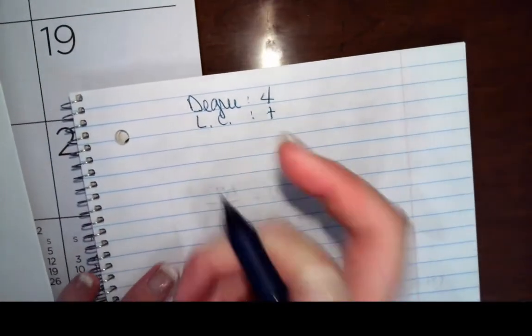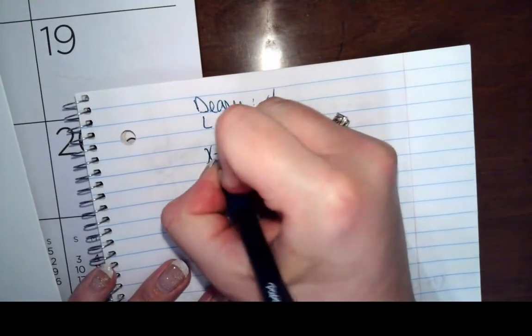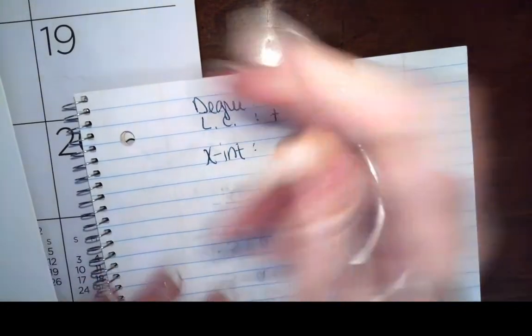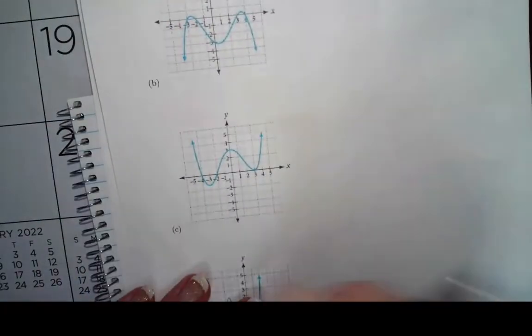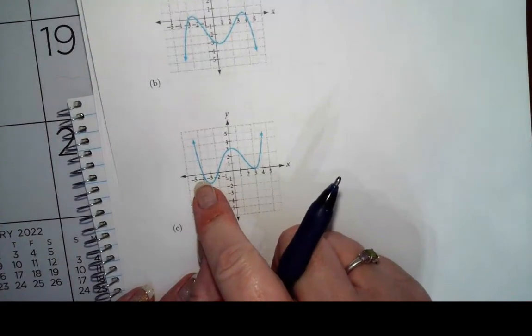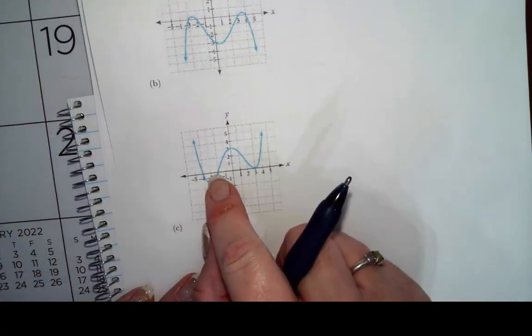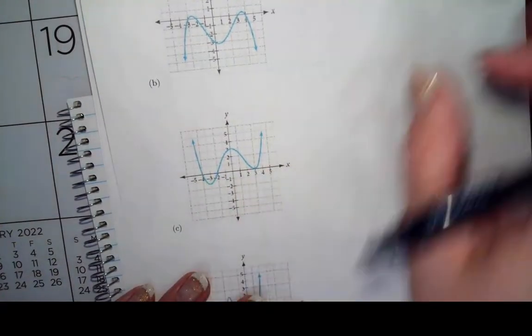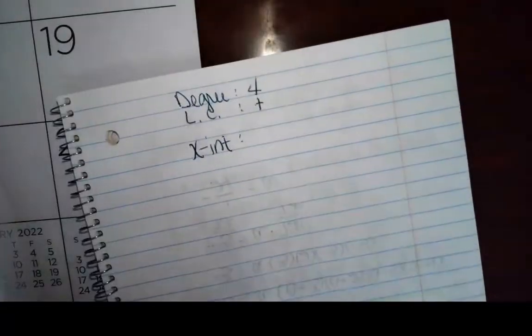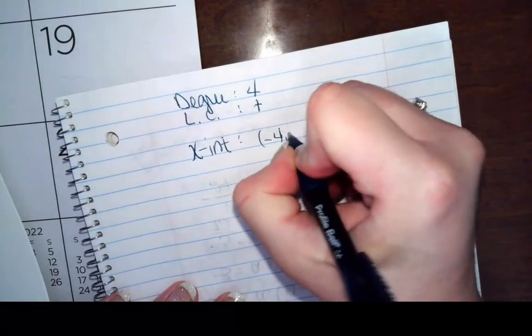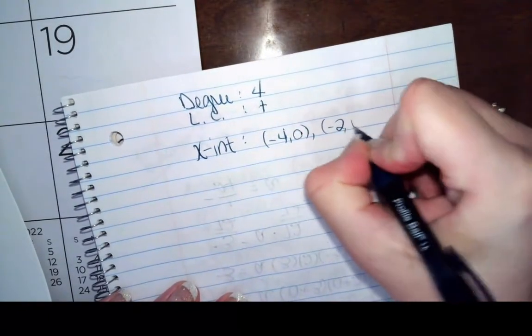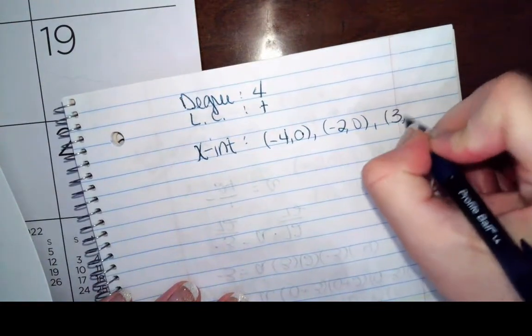Okay. I need to know what my x-intercepts are. And this is why I say it's a little bit weird. So I've got an x-intercept at negative 4, negative 2, and 3.